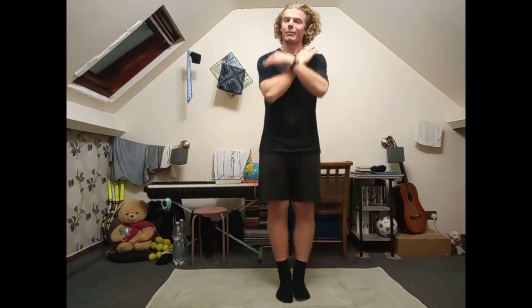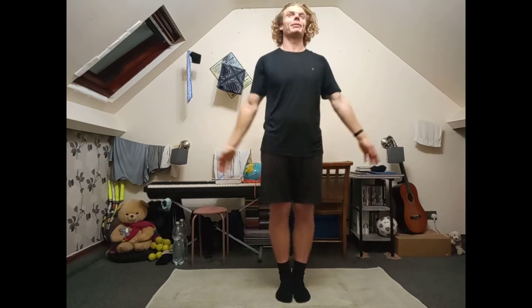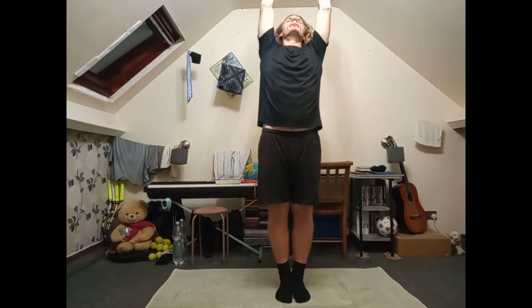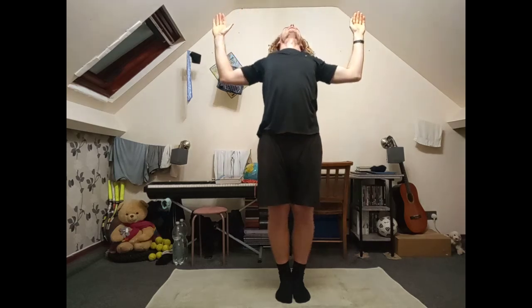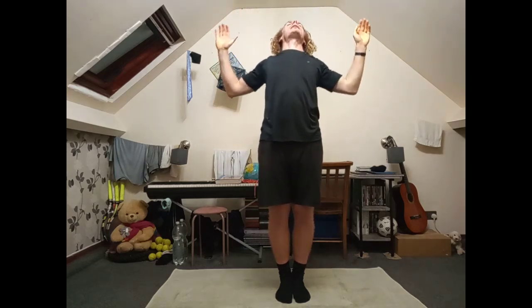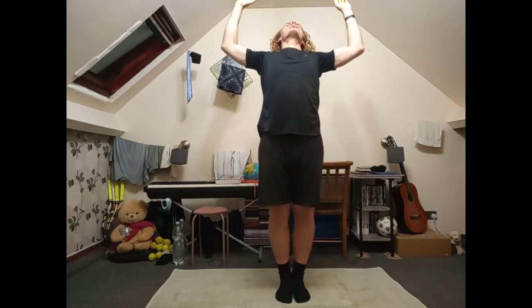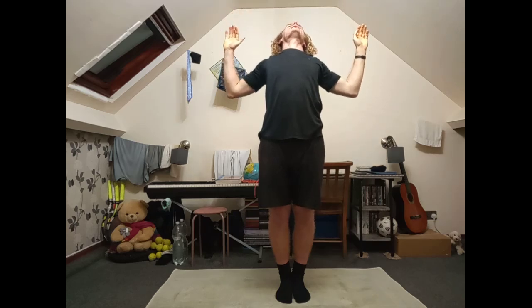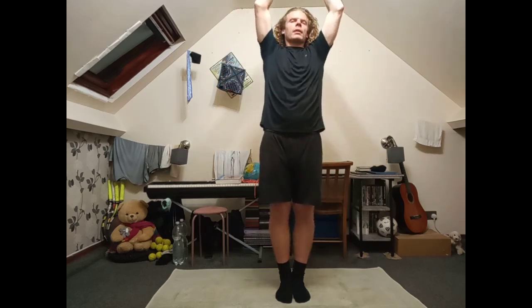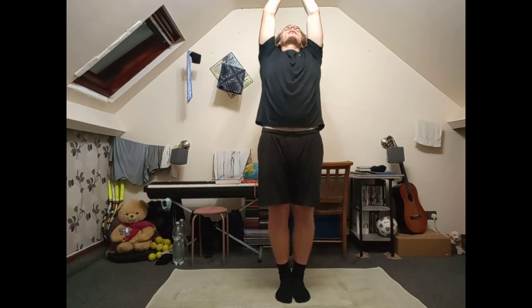Feet are standing together. Breathing in, lifting the arms up. And we're breathing out by leaning back, drawing the shoulder blades together. In and the arms up. And out and lean down. Draw the shoulder blades together. In and the arms up. Hands together and lean back.